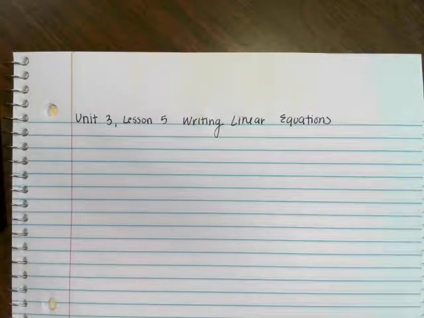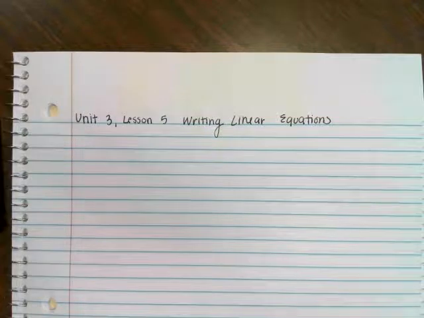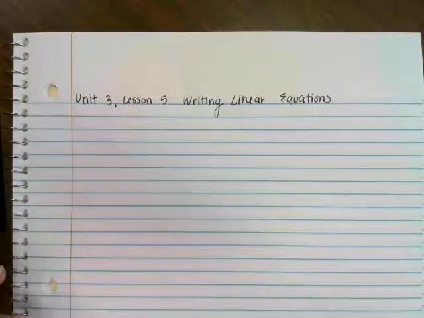We are on lesson 5, still in unit 3, working on those linear equations. And today we are going to be talking about writing linear equations. Now you can be asked to write a linear equation from a graph, from ordered pairs, from a table. In our notes today, we're going to focus on ordered pairs, because even if you had a graph, you can pick two of those ordered pairs and do the same thing.